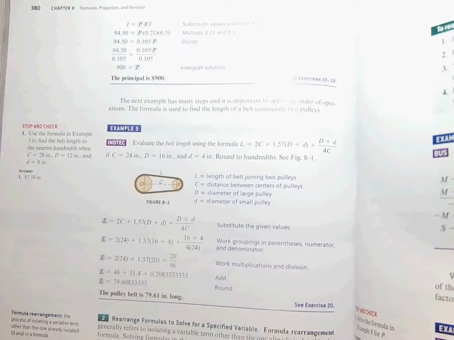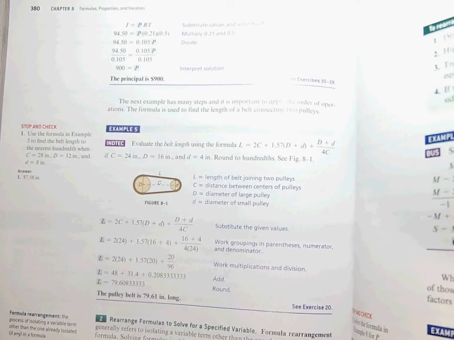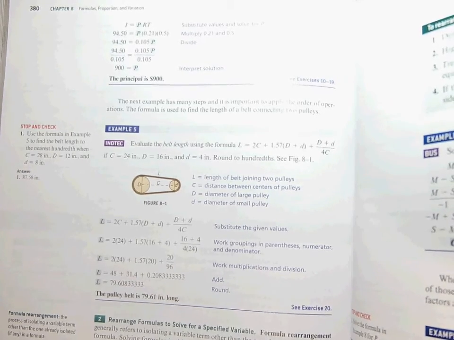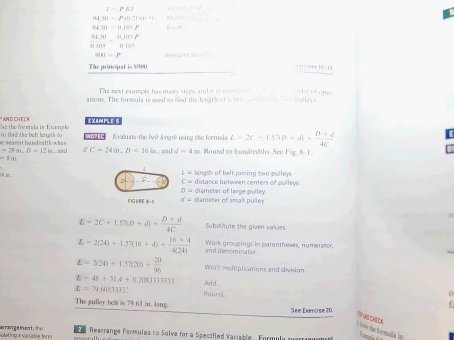Everything needs to be in inches for this formula. The formula doesn't explicitly say that, but everything needs to be in inches for it to work out. We're given everything in inches, so they're not dwelling too much on the units with this problem, but just to drive the point home. So let me write it down.